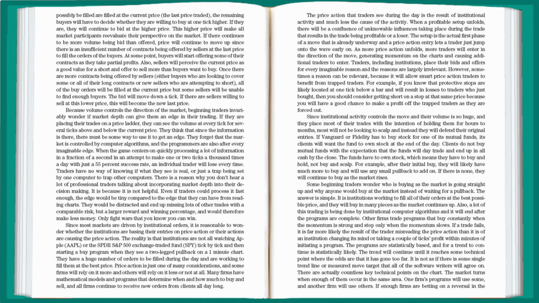When the game centers on quickly processing a lot of information in a fraction of a second in an attempt to make 1 or 2 ticks 1,000 times a day with just a 55% success rate, an individual trader will lose every time. Traders have no way of knowing if what they see is real or just a trap being set by one computer to trap other computers. There is a reason why you don't hear a lot of professional traders talking about incorporating market depth into their decision-making. It is because it is not helpful.